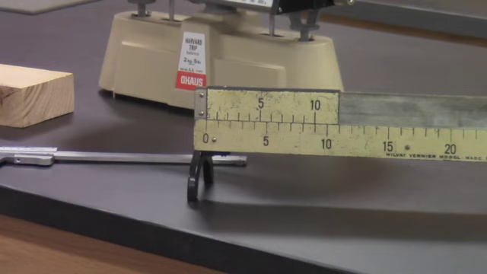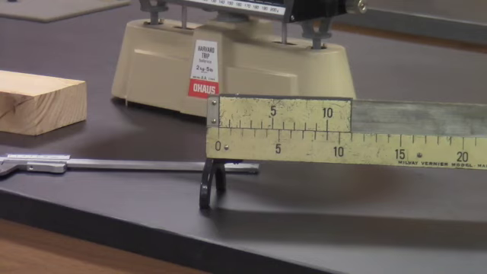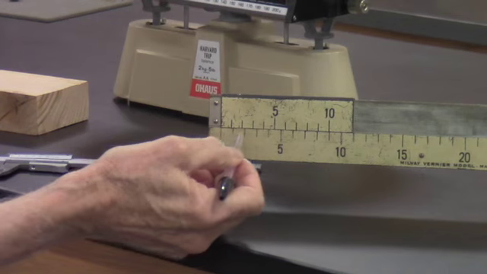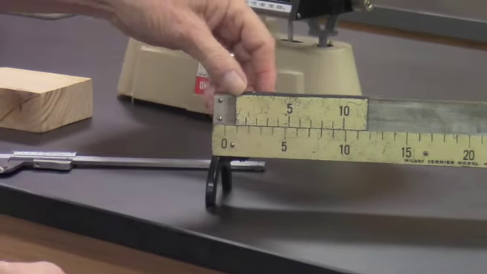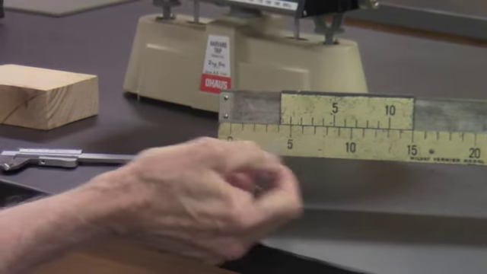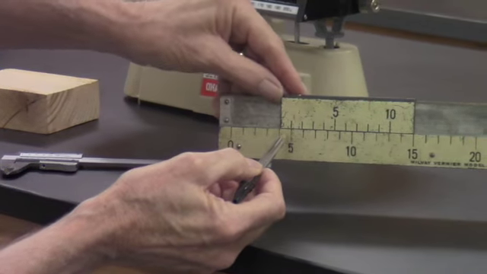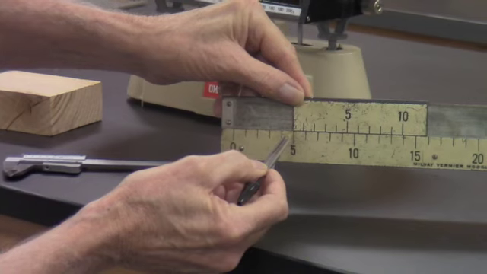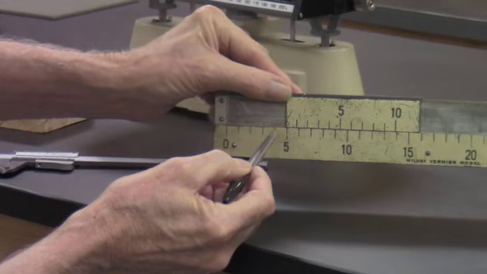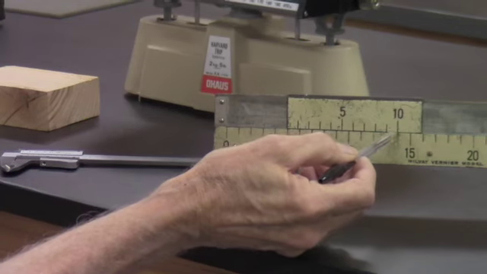Now that sounds a little confusing, but Mr. Vernier, who was an 18th century Frenchman, was very clever in this, and he realized that as you go down the scale here, let's just put this at some value, at 5 centimeters. Okay, so at 5, well, I'm going to call these centimeters. So at 5 centimeters, this is lined up. The index mark here is lined up, and the line that lines up best is this line. Of course, I lined it up that way.